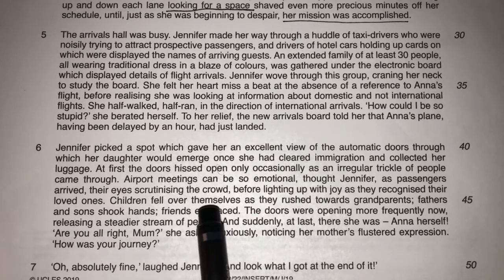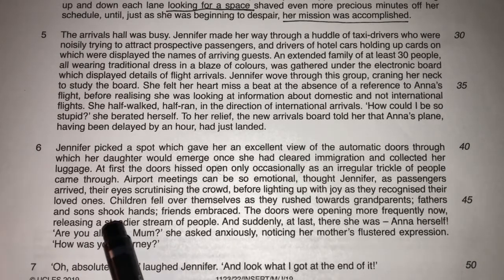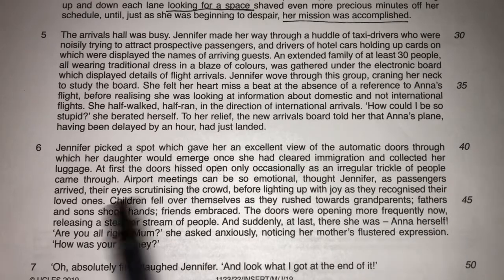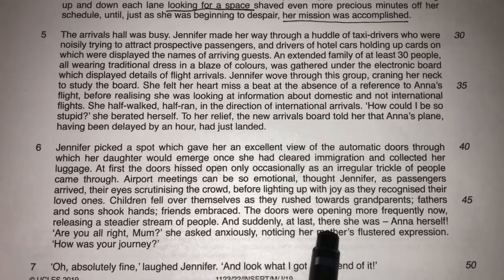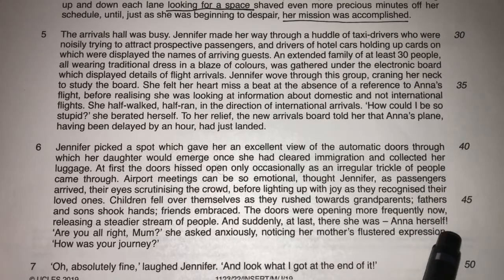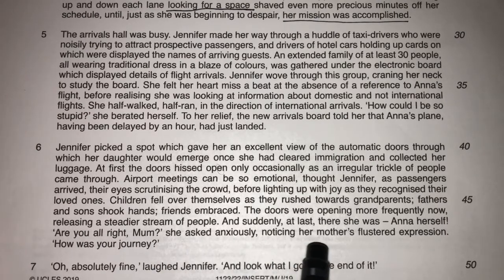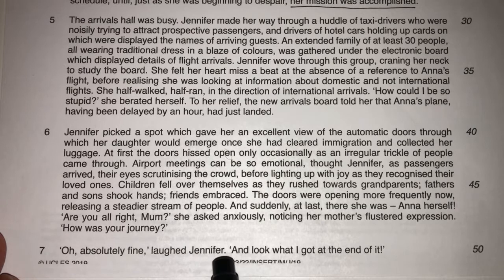Children fell over themselves as they rushed towards grandparents. Fathers and sons shook hands, friends embraced. The doors were opening more frequently now, releasing a steadier stream of people. And suddenly, at last, there she was, Anna herself. "Are you all right, Mom?" she asked anxiously, noticing her mother's flustered expression. "How was your journey?" "Oh, absolutely fine," laughed Jennifer. "And look what I got at the end of it." Oh, that's cute. Okay.